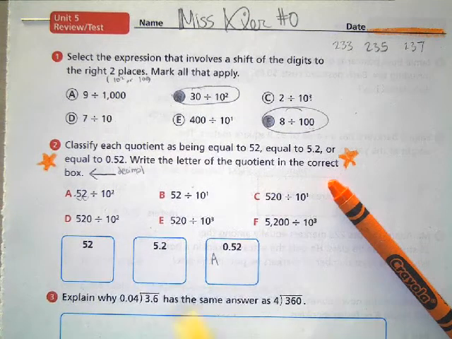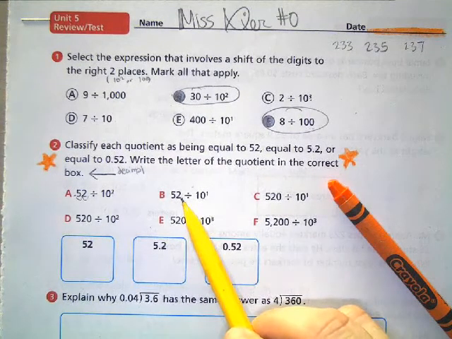Okay, letter B. I take and put the decimal at the end of 52, and how many times am I moving it this time? 1 place to the left. So go ahead and move it 1 place to the left, and what does it become?